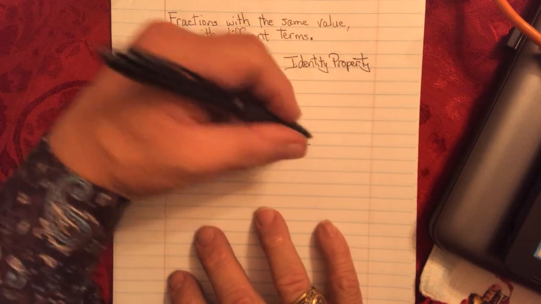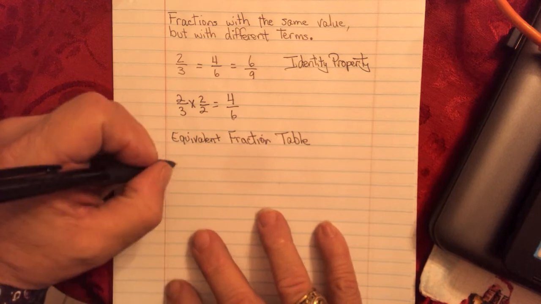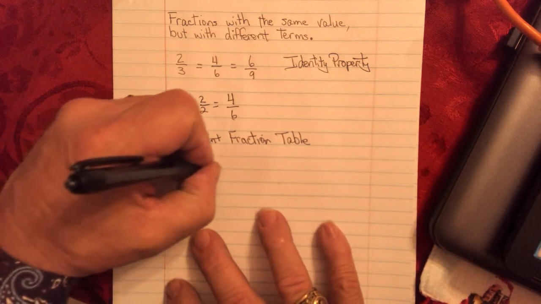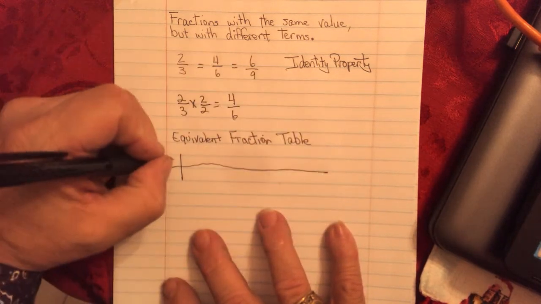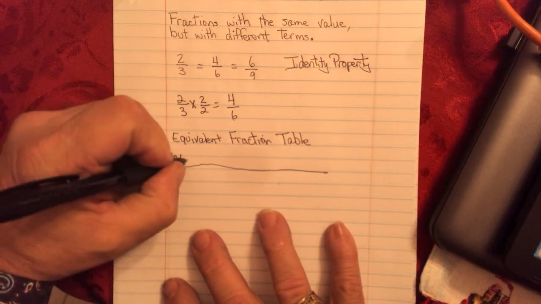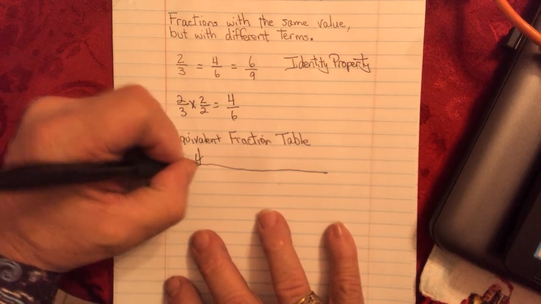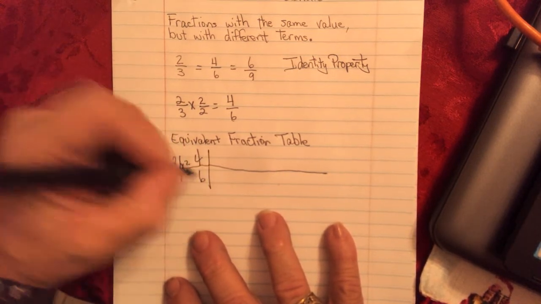And it's nothing more than combining a whole series of these identity property facts. For instance, 2/3 times 2/2 equals 4/6, as we just saw.